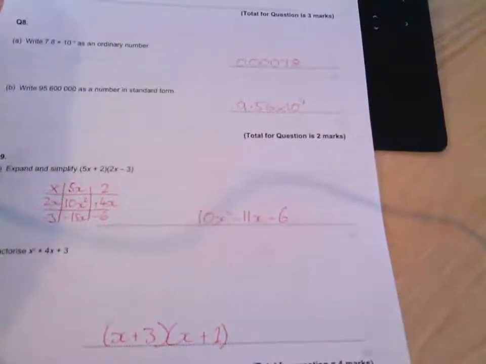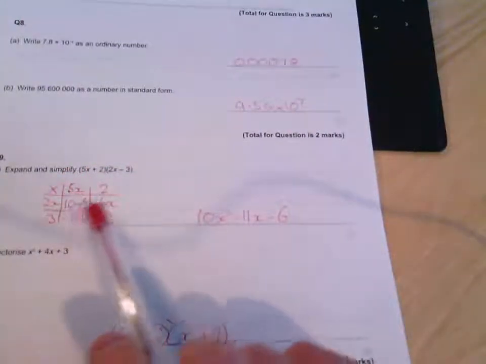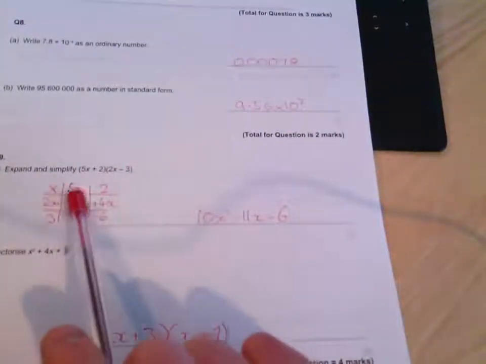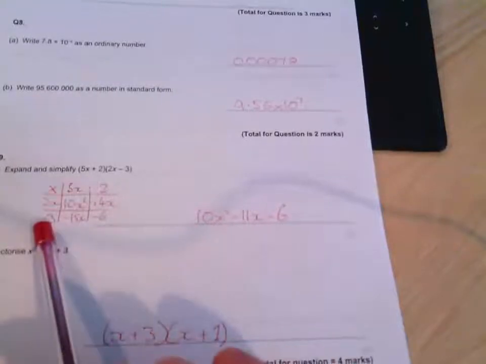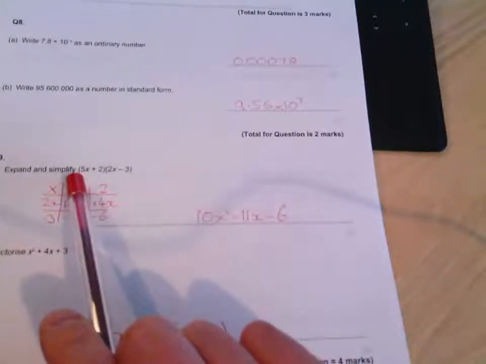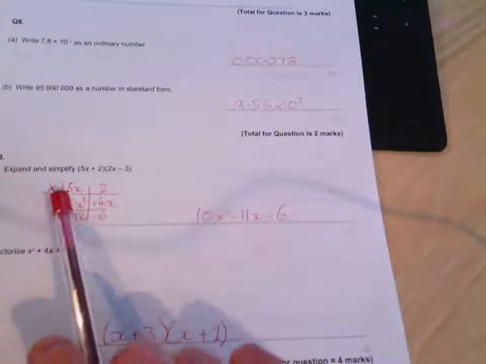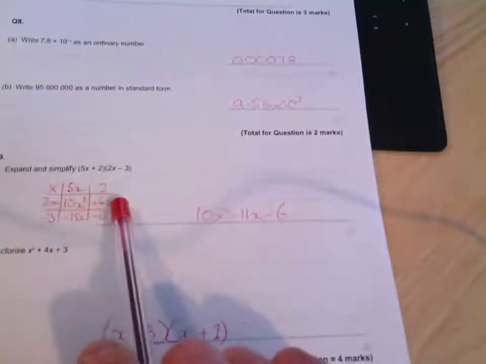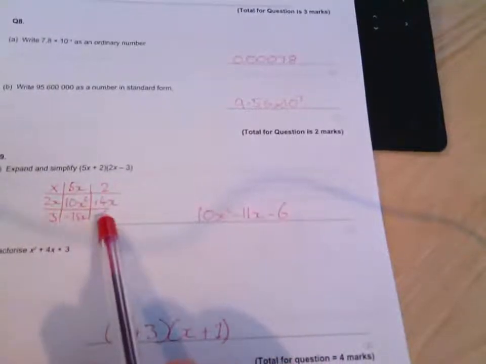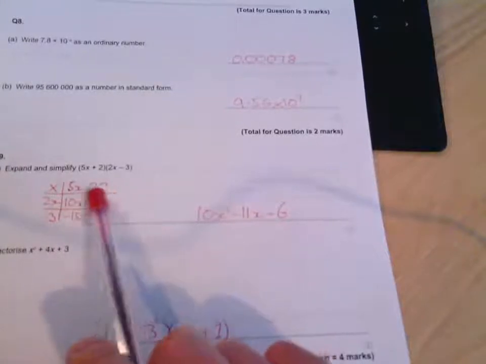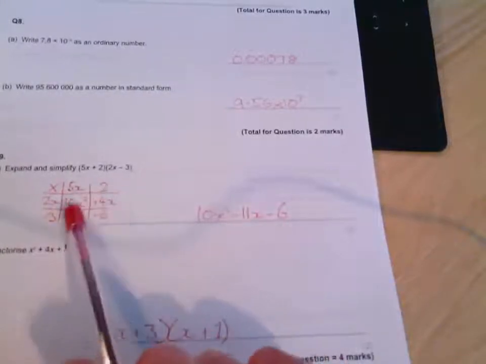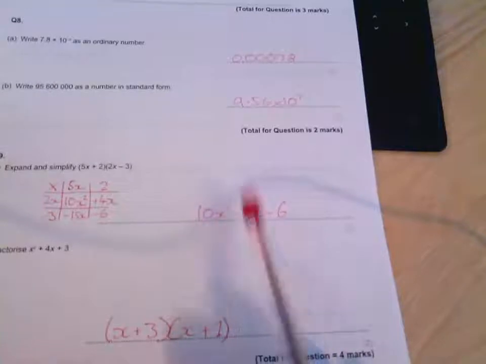Question 9 was expanding and simplifying again. So this was just testing that you can expand with numbers at the front of your x's. This time I've gone for using the grid. So I've got the 5x and the 2x minus the 3 down the sides. It's a case of multiplying 5x by 2x getting me 10x squared. 5x by minus 3 gets me minus 15x. Then I've got 2 times 2x getting me 4x and 2 times minus 3 getting me negative 6. I can then group together the 4x and the negative 15x to give me minus 11x.